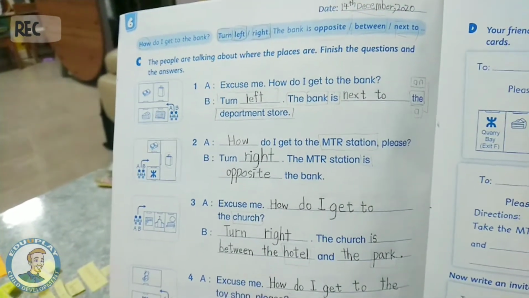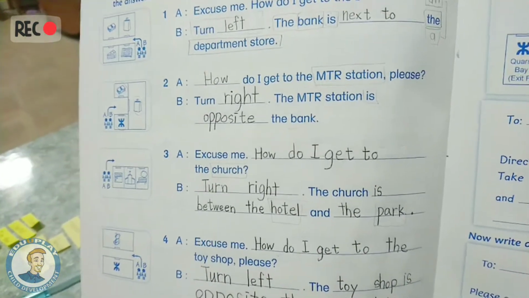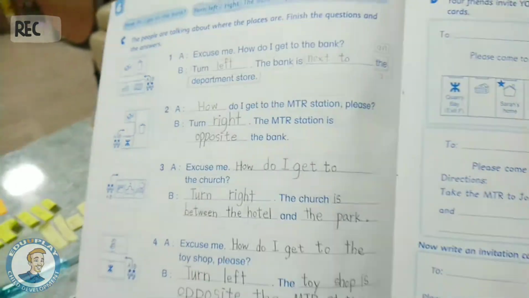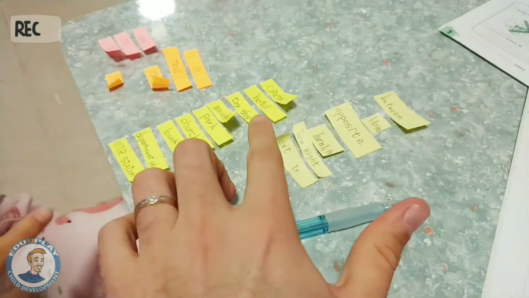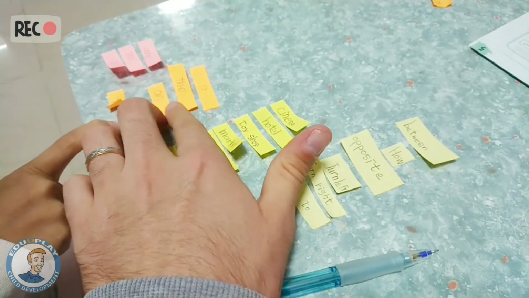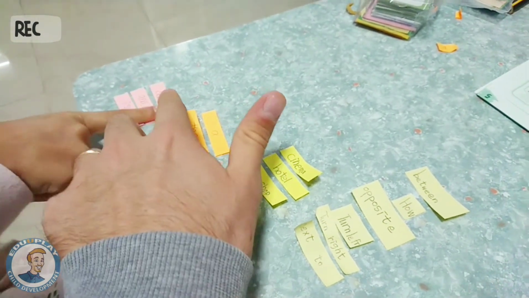So I've showed one of my students a quick, simple way to put all of their sentence topics and split them up into their different fields. For example, having our places here, and then over here we have our articles, at and the, and our be verbs, is, am and are.